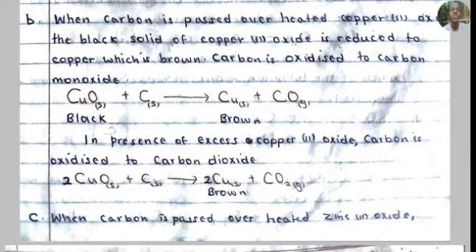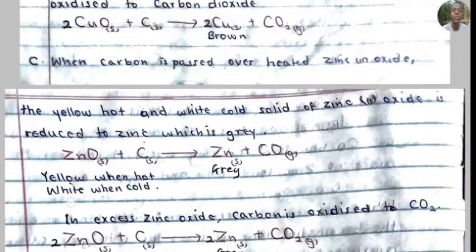Then we are also going to see how carbon reduces copper(II) oxide. When carbon is passed over heated copper(II) oxide, the black solid of copper(II) oxide is reduced to copper, which is brown. The equation is there. If copper(II) oxide is in excess, then it forms copper and carbon dioxide gas, as the equations are showing clearly.